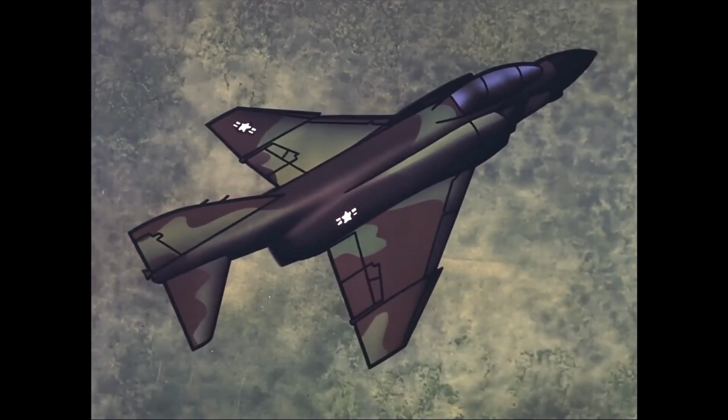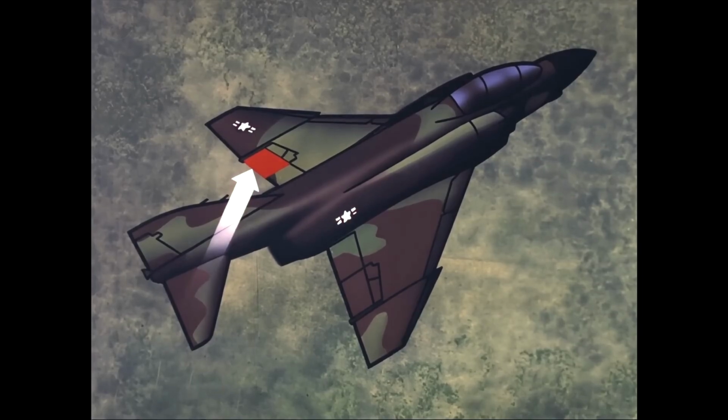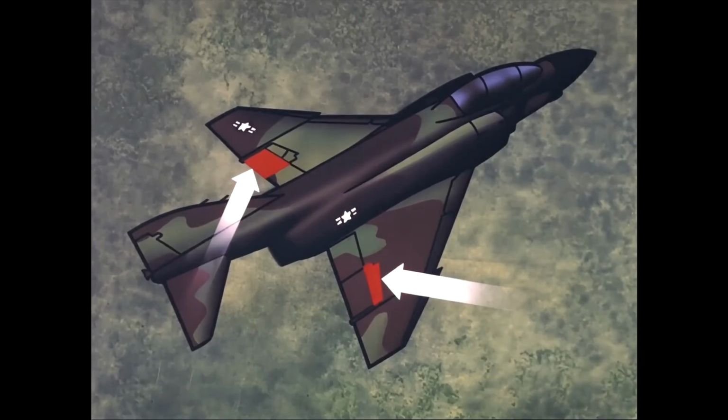This yawing moment is caused in part by the aileron on the top wing, left wing in a right turn, being deflected down and causing more drag than the spoilers on the low wing, because the spoilers are operating in a lower pressure area.